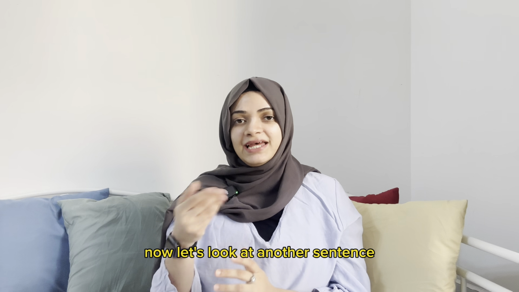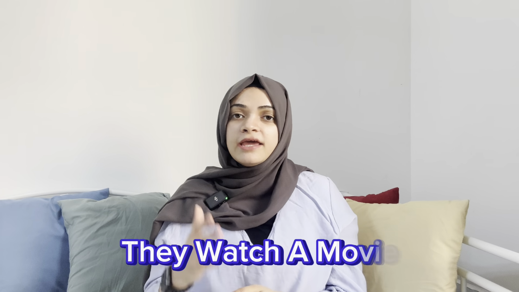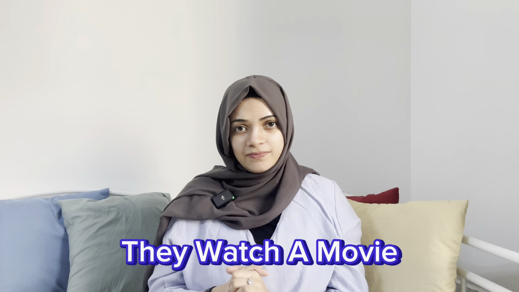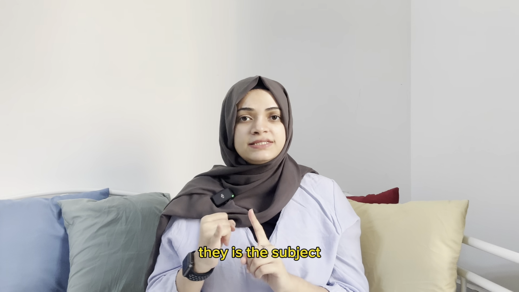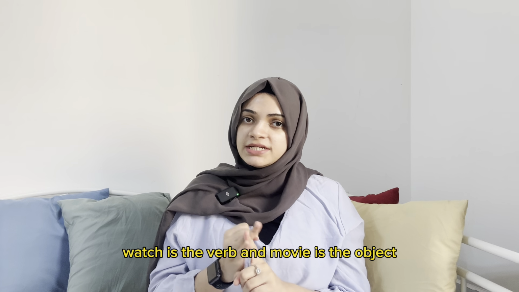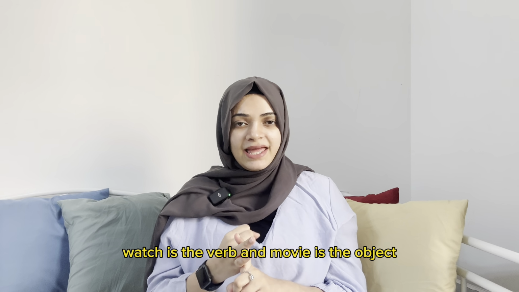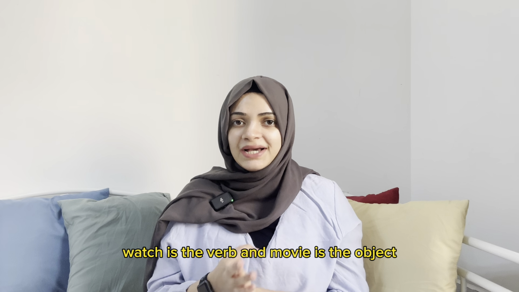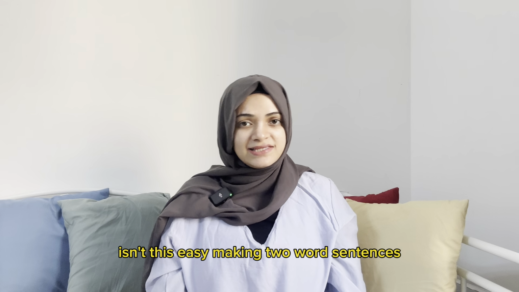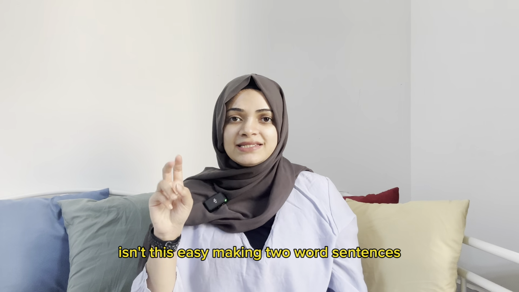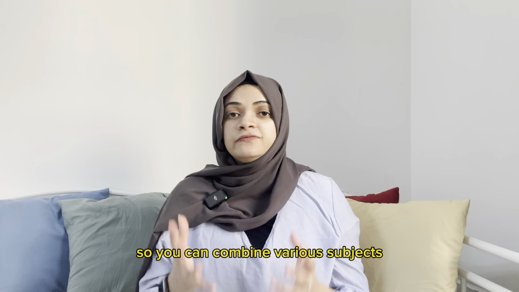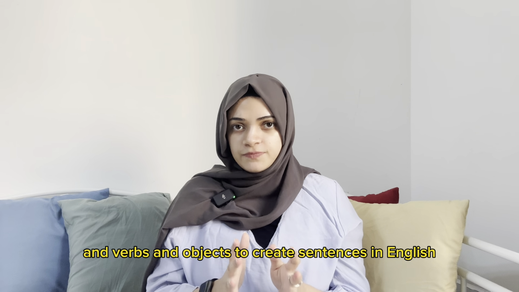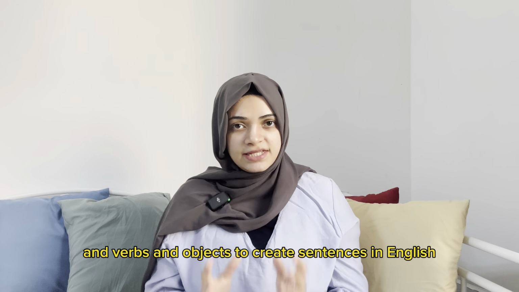Now let's look at another sentence. They watch a movie. They is the subject. Watch is the verb. And movie is the object. Isn't this easy? Making 2-word sentences and 3-word sentences in English. We just completed that session. So you can combine various subjects and verbs and objects to create sentences in English.